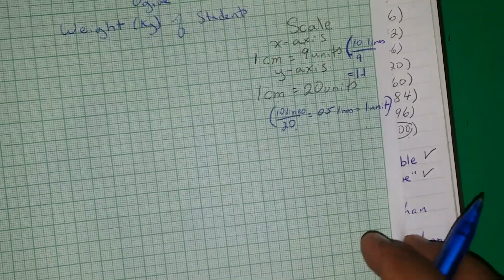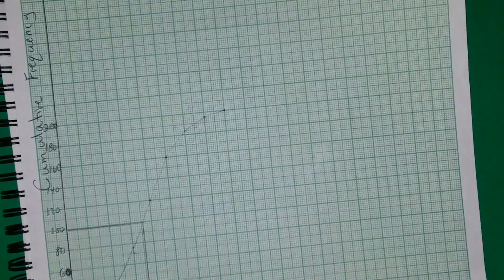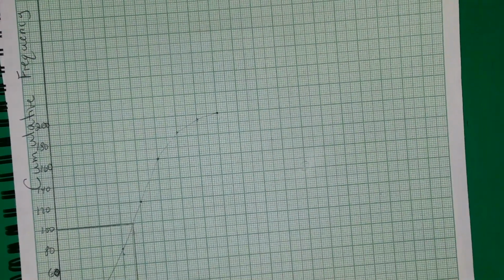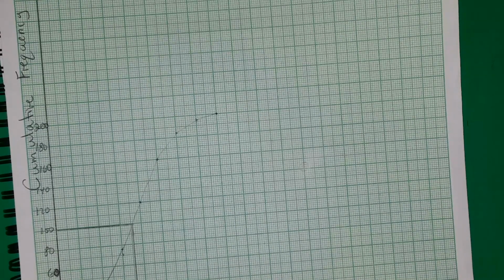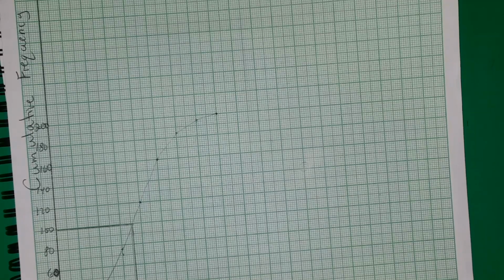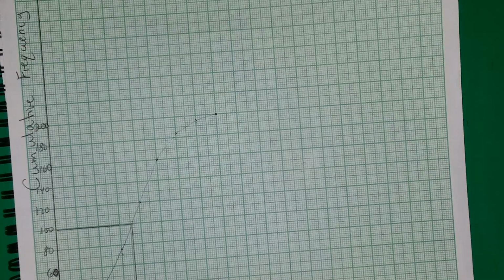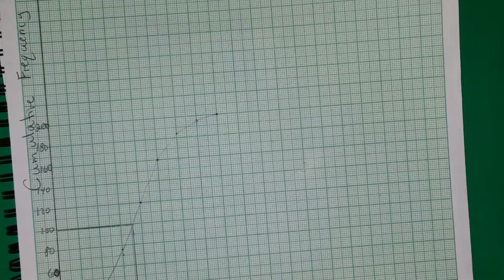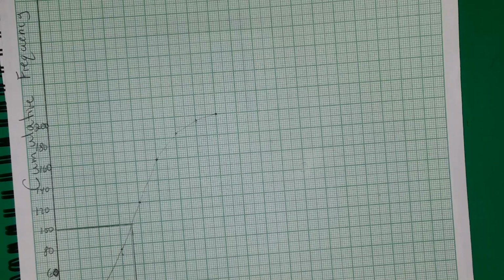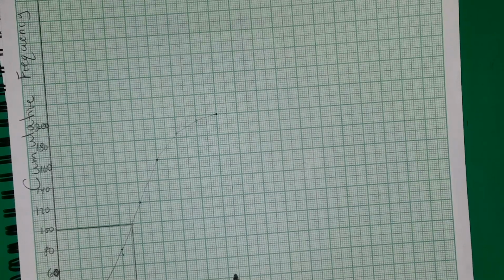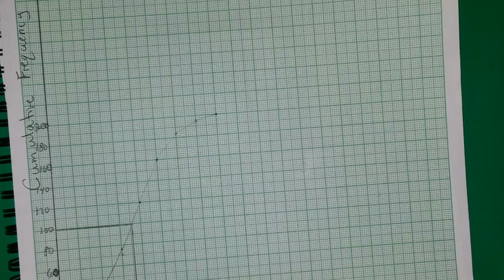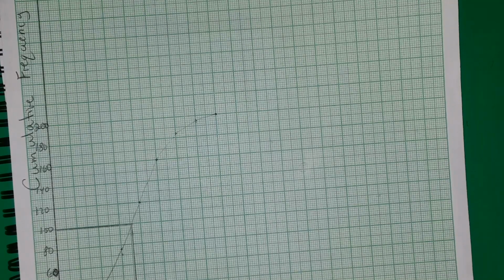So 1 point something. Now let's see what we have. 47, 48, 49, 50, 51, 52. I put it as 53 since it is right there. It goes a little bit ahead of that line.